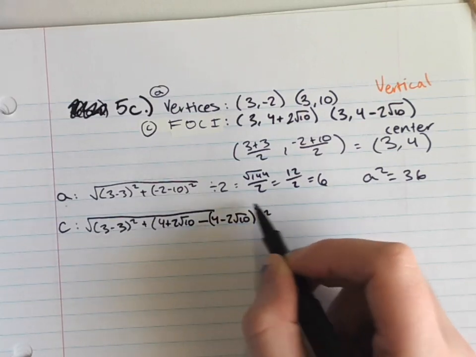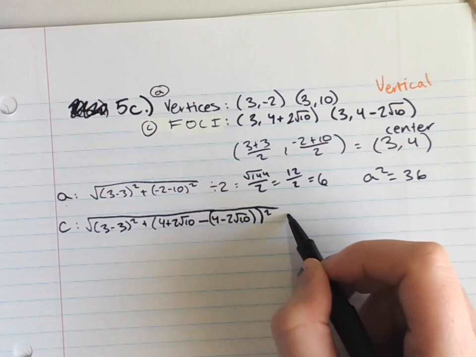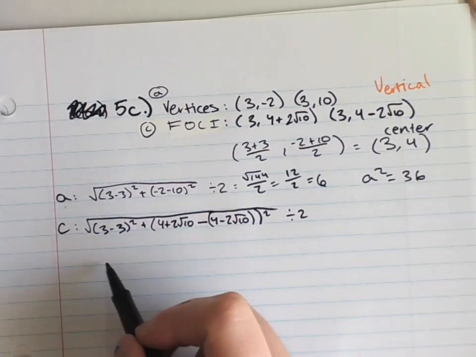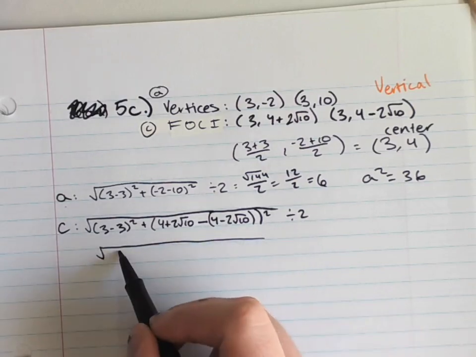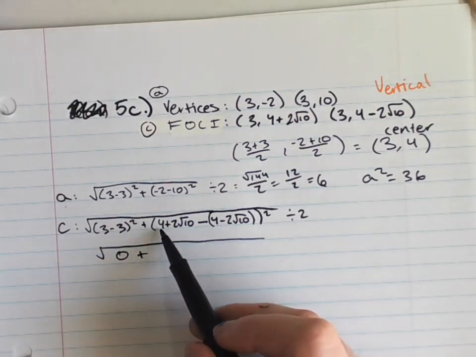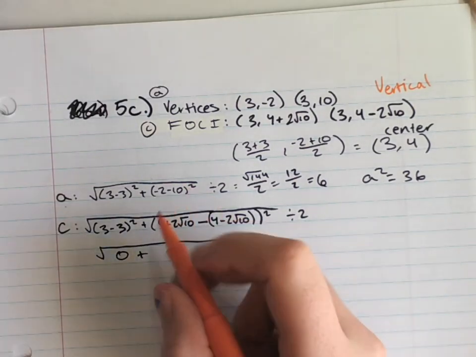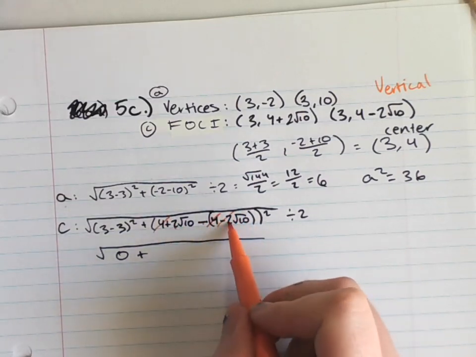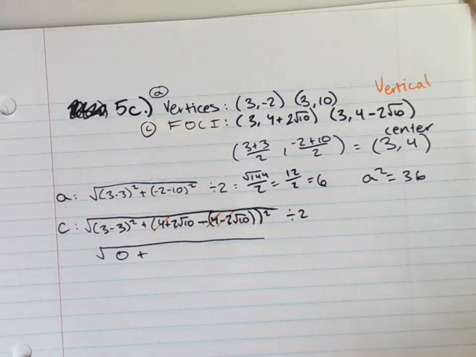And all of that's being squared. Holy moly. Divided by 2. So let's simplify this before I do too much mental math. This is 0 plus 4 take away 4. Those cancel out. Oop, the 4. 2 take away negative 2 is negative 4.